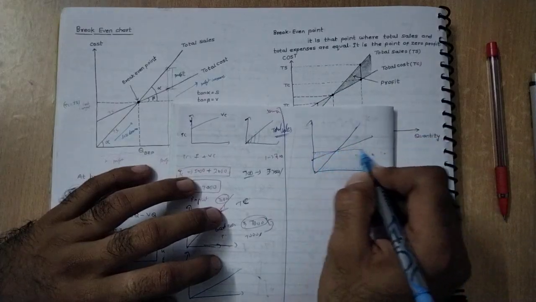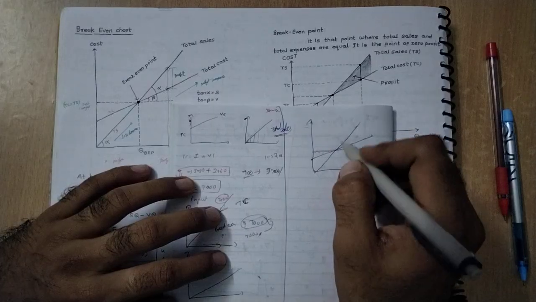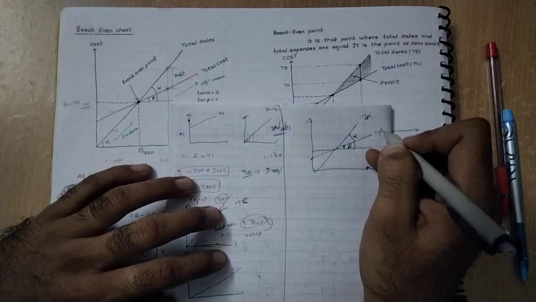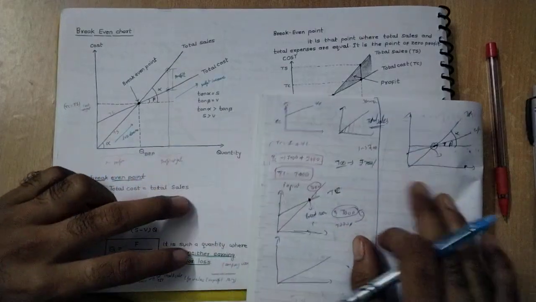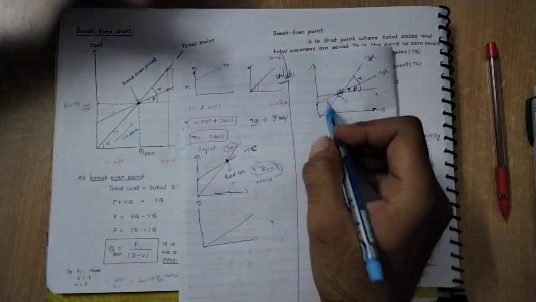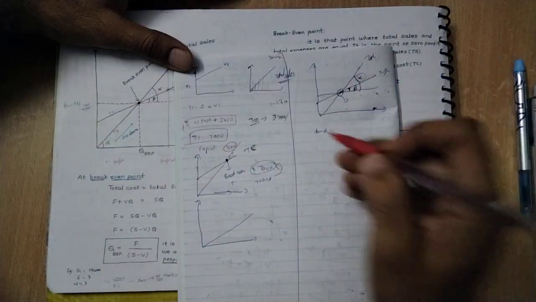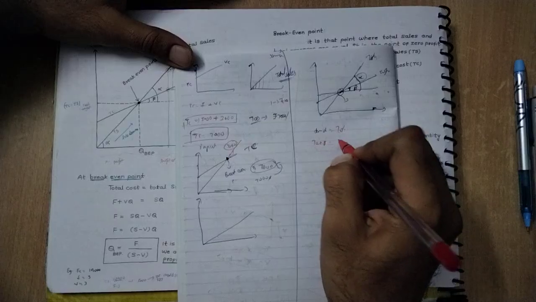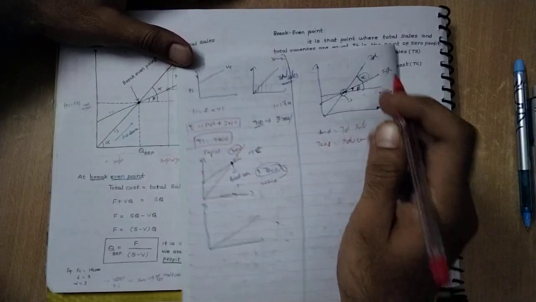Whenever I make a graph like this, you can see this is represented as beta, this is represented as alpha. This is total sales, this is total cost, and this is the break even point. Next, you can see tan alpha is for total sales, and tan beta is for total cost. Total sales and total cost are literally different things.